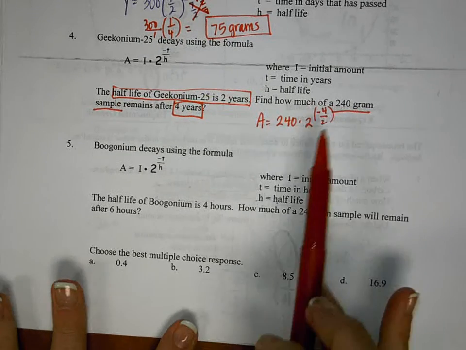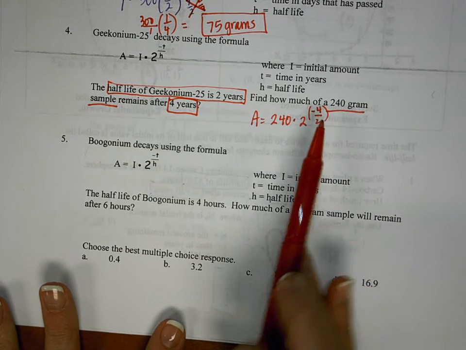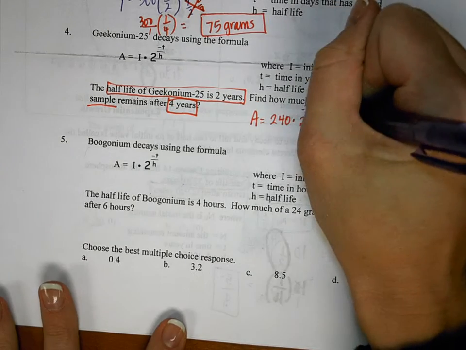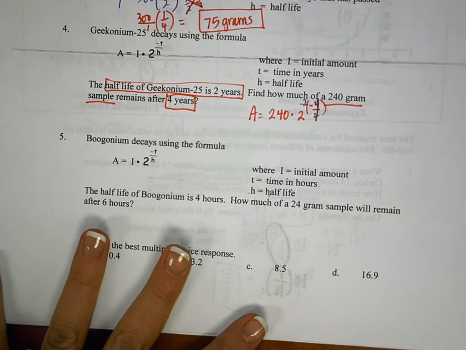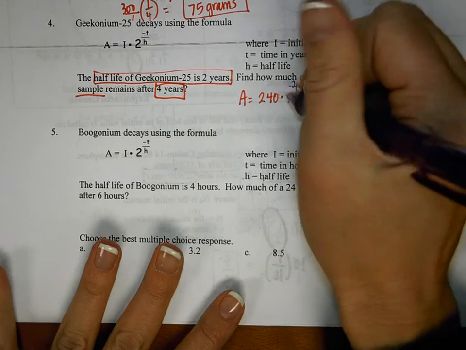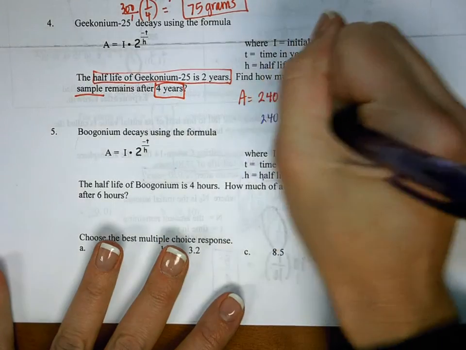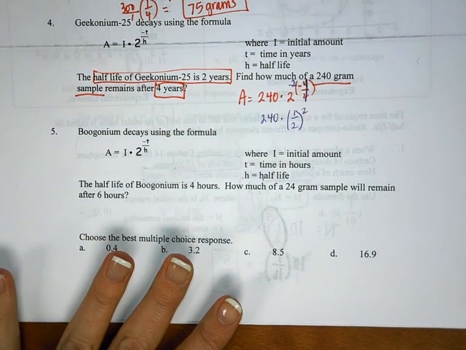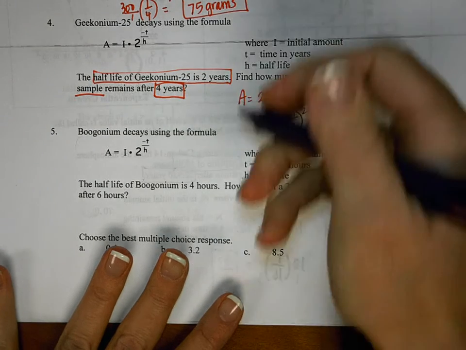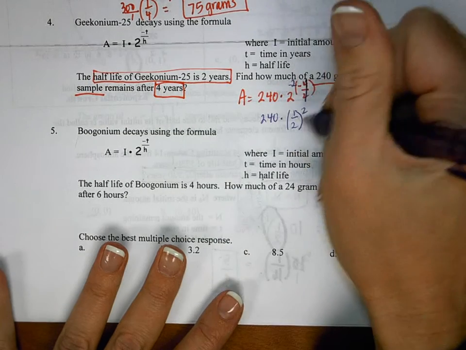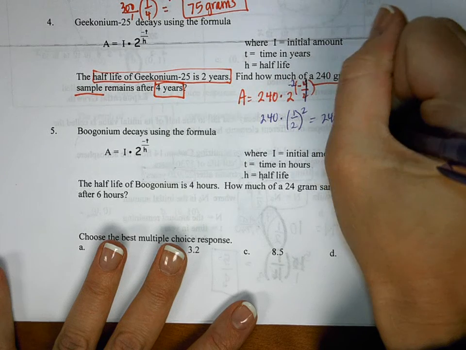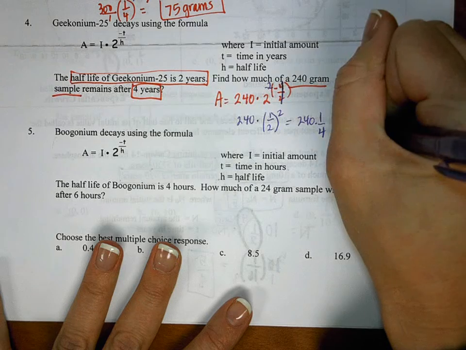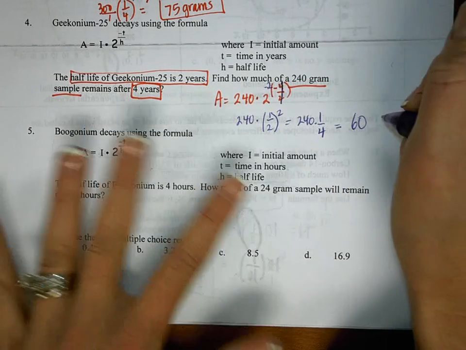So negative 4 over 2 reduces to negative 2. And what do I do with a negative exponent? Move it to the bottom. So I'm going to have 240 times 1/2 to the second power, because we had to flip it, or you can put 1 over 2, whatever. Anyways, we'll end up getting 240 times 1/4, which will then reduce to 60, and it's grams.